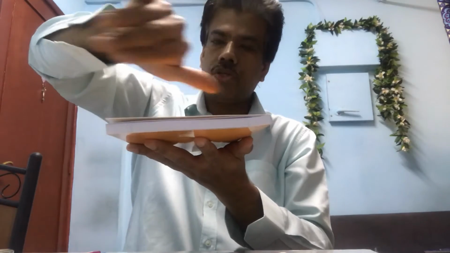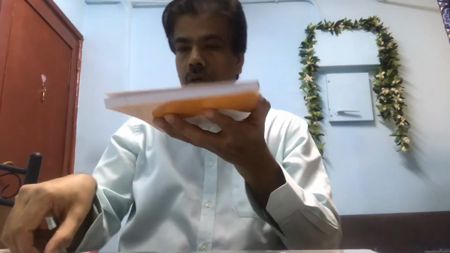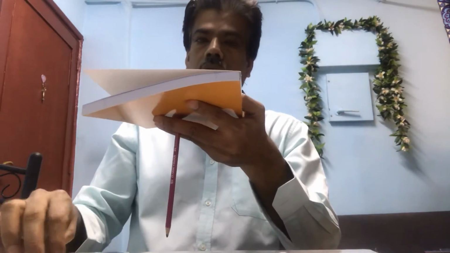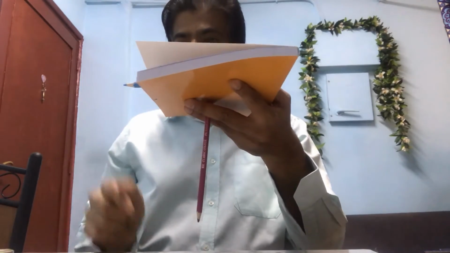So current is this way, so I have to curl the fingers this way so that the magnetic dipole moment is acting downward. So this will be your magnetic dipole moment, which is perpendicular to the plane of the loop. This will be the M vector. And I'm taking this side a north pole, this side a south pole. So the magnetic field will be on the plane like this.